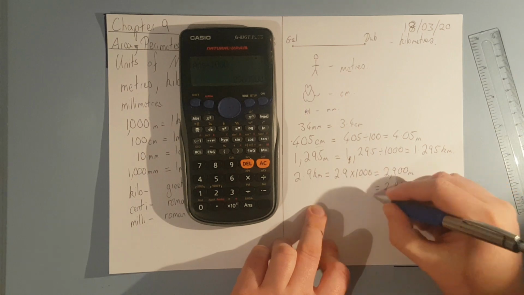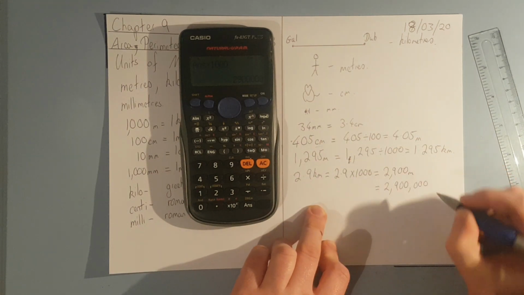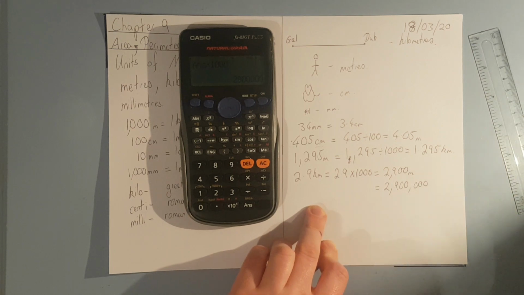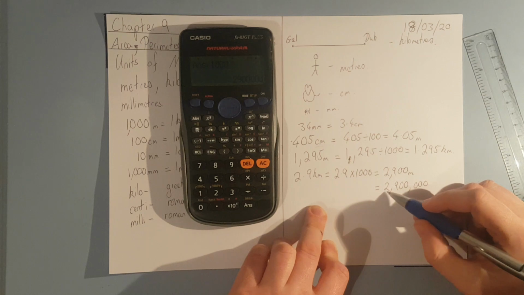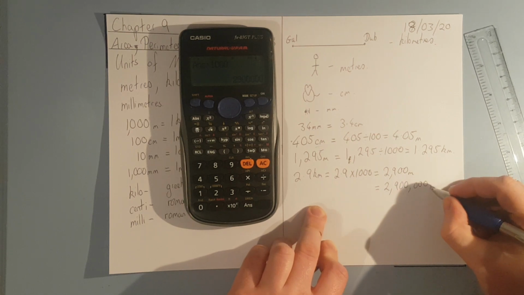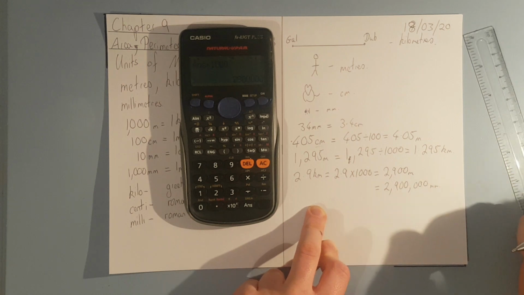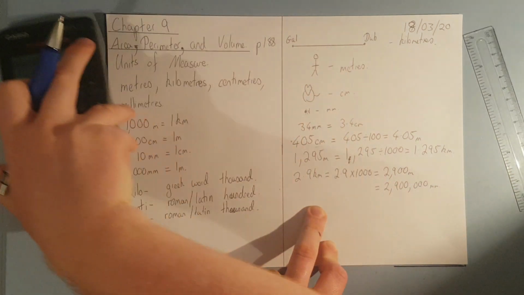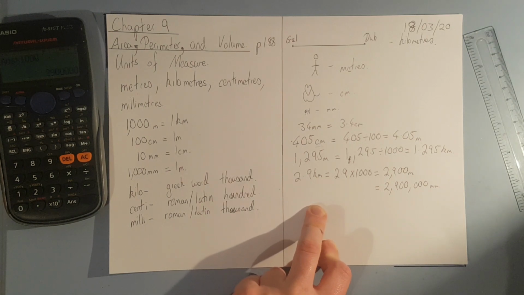a fairly large number. Let's count out those zeros. 5 zeros. 1, 2, 3, 1, 2, 3, 4, 5. Perfect. So I get 2,900,000 millimeters. But as you can immediately see, that sounds a bit silly. So we wouldn't use millimeters to measure something that we would normally give in kilometers.